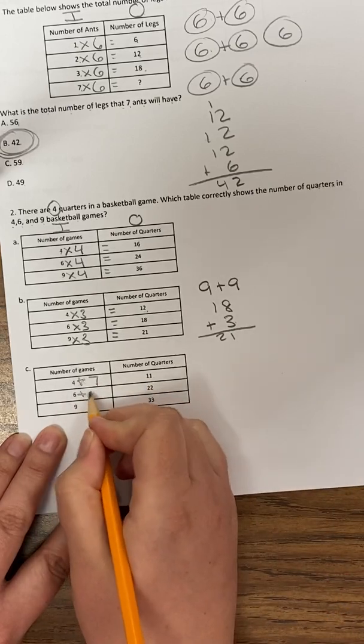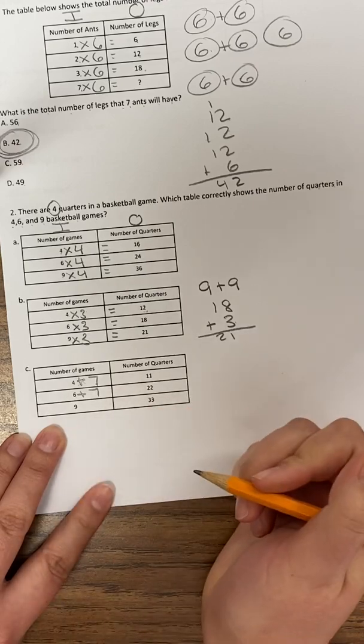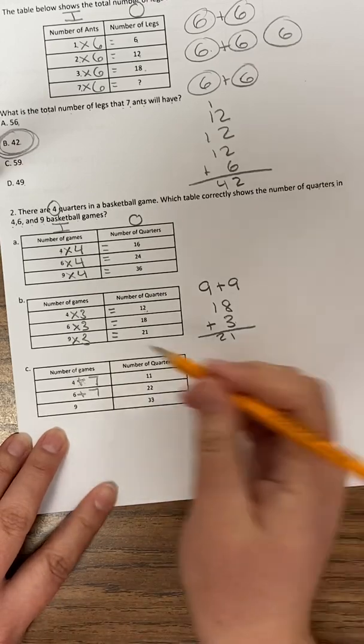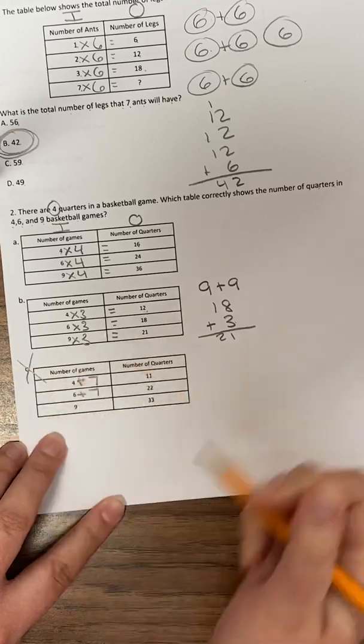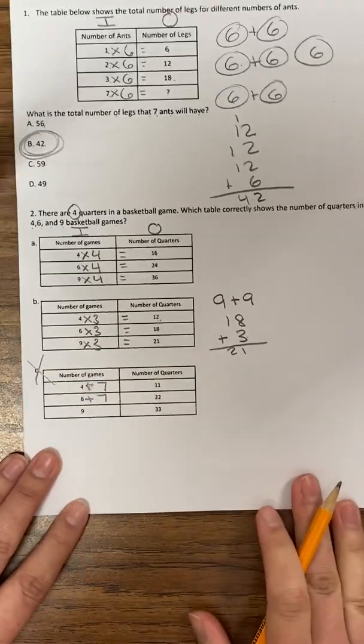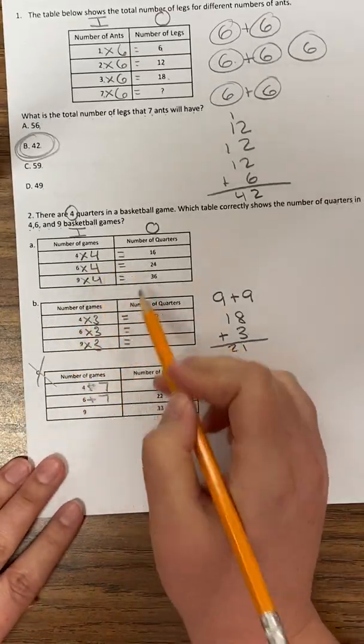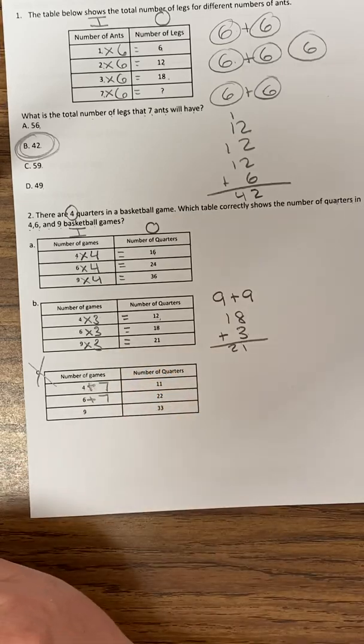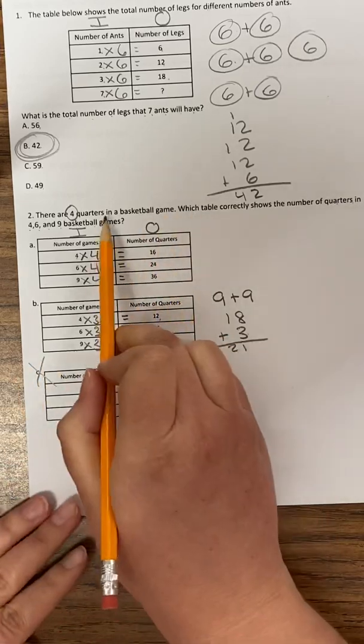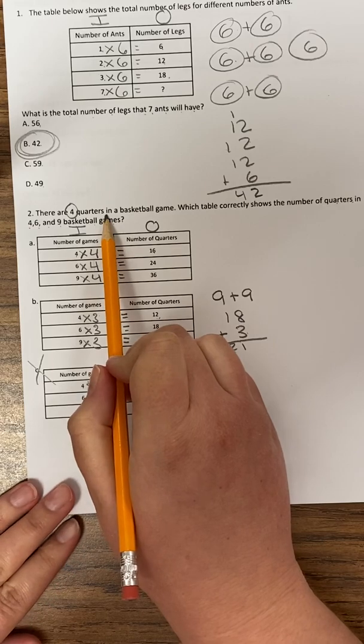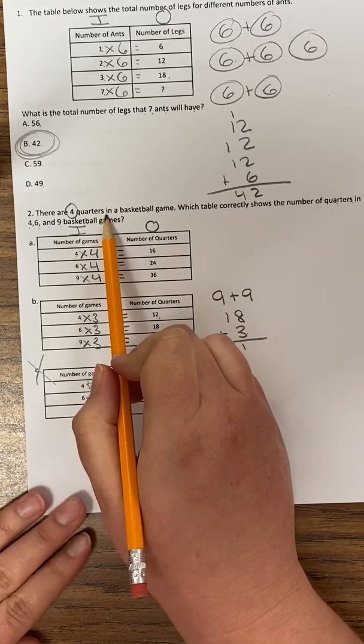But does 6 plus 7 equal 22? No, the patterns don't make sense. So that's why C is definitely not going to work. However, A and B's rules fit and match the numbers. But we need to go back into the word problem and use our clue number to kind of help us.